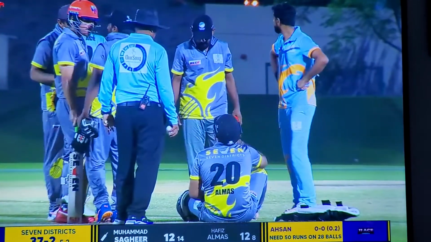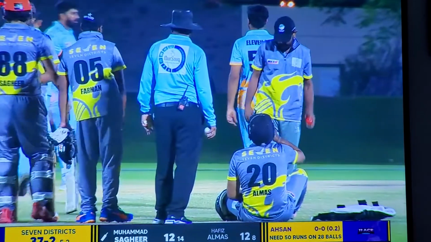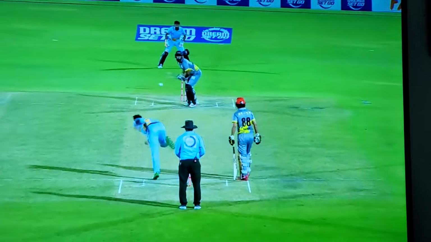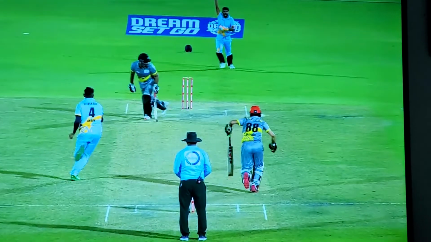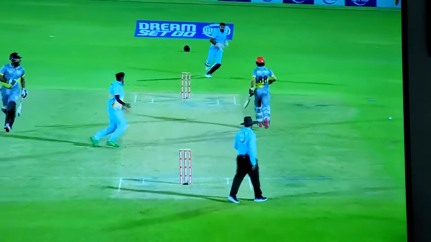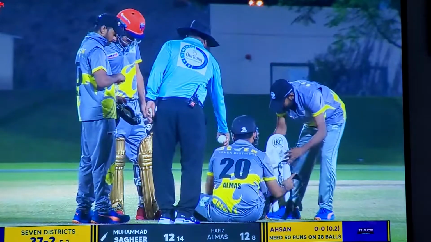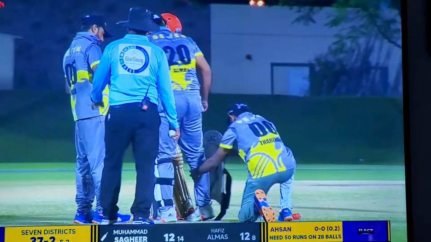Well, absolutely. The entire UAE domestic scene is more of one large family. It's like a brotherhood. Everybody plays with each other, against each other throughout the different clubs and franchises. So naturally, you will feel aggrieved when you see a rival or even a teammate go down. But he looks to be okay, good to go. Just that spray will have that numbing effect.